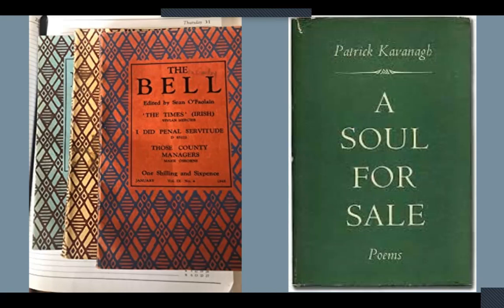There's a famous poem he wrote called "The Great Hunger," which is not really about the hunger of the actual famine. This is about the hunger of the Irish peasant for love, basically for love and intimacy with another human being, and this is what gets suppressed.